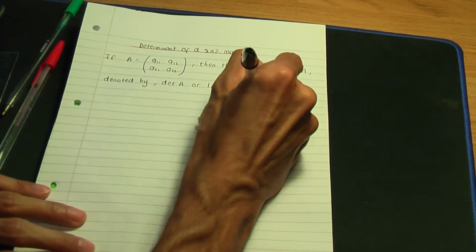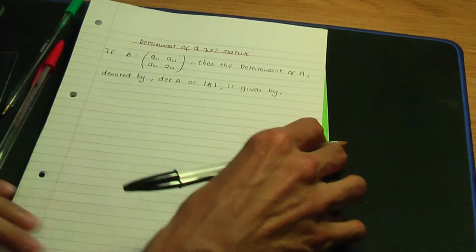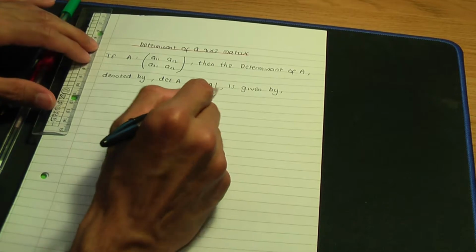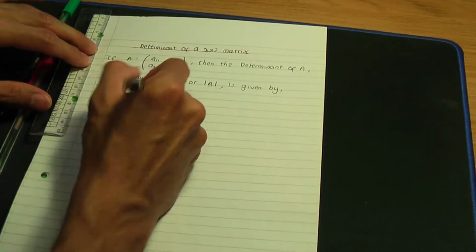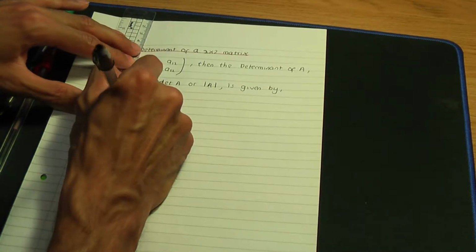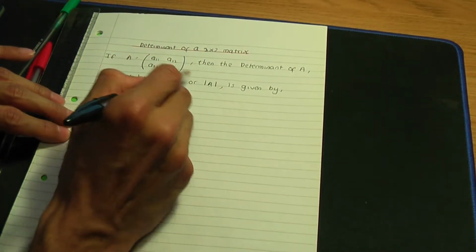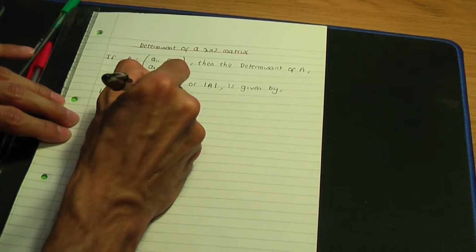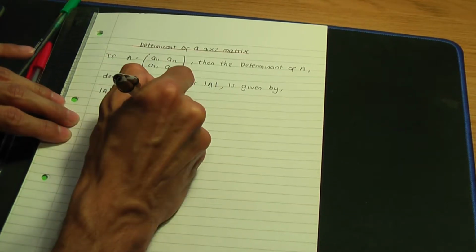And in order to work out the determinant, let me show you the process. So I usually use this notation. To work out the determinant of A, we're going to use this 2 by 2 general matrix as a means of explaining the concept.